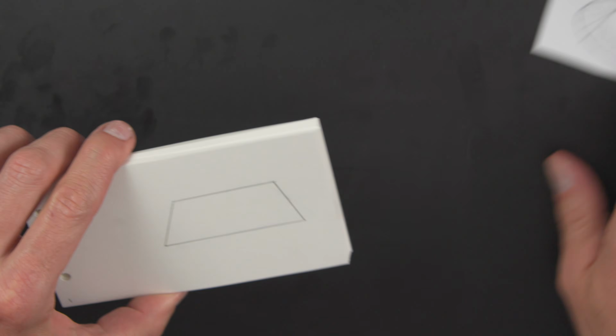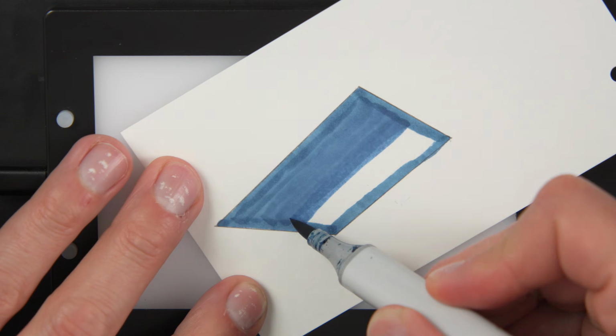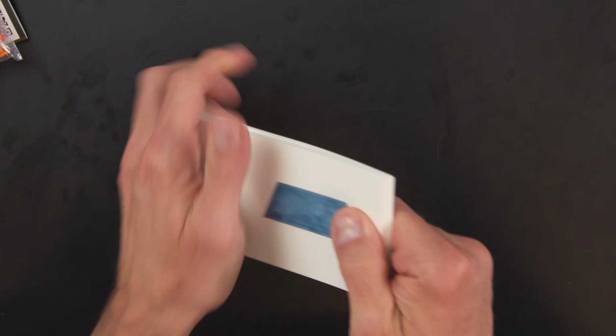I suppose the next thing to do with this would be to make a rotating cube, which I think would be cool to do. But let me know if that's something you guys want to see, and maybe I can do another video where we make a rotating cube. I'm going to go ahead and fill this in and take a look at it one last time. All right, and there is our finished rotating perfect square.